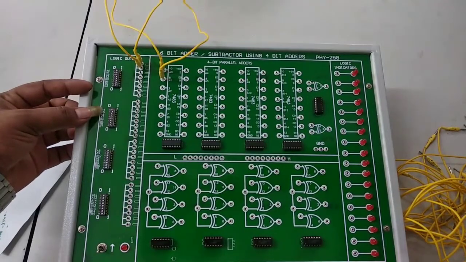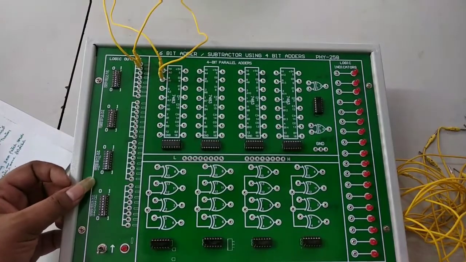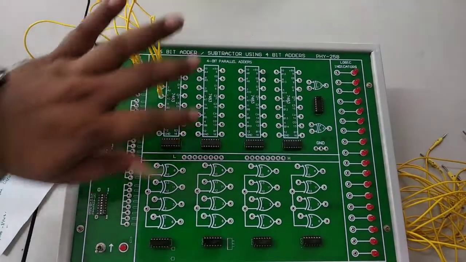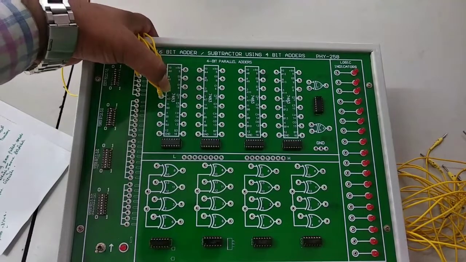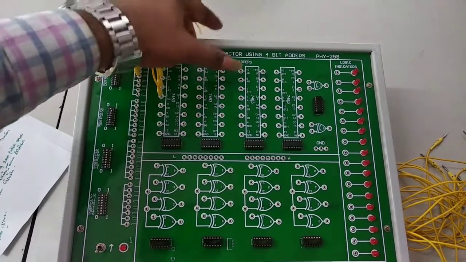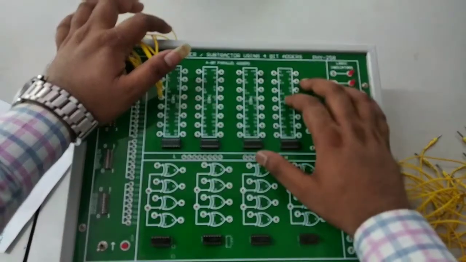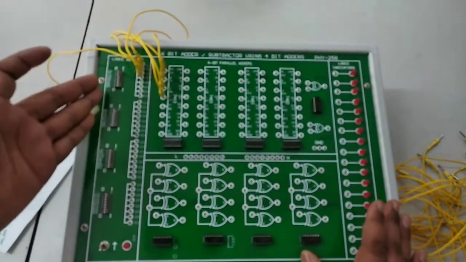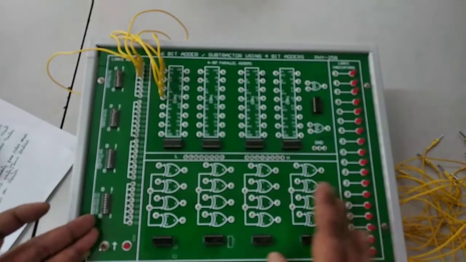Same as B3 to B7 and same as A8 to A15, up to 16 plus 16, that is 32 inputs. So we require A as 16 inputs. A0 to A3 is present in the first adder, here is A4 to A7, here is A8 to A11, here is A12 to A15. So all this first data is connected to the switches corresponding to these levels: A0 to A3, A4 to A7, A8 to A11 and A12 to A15.